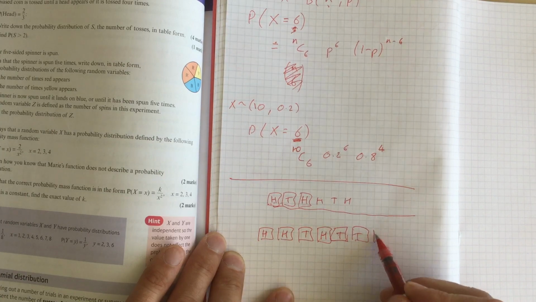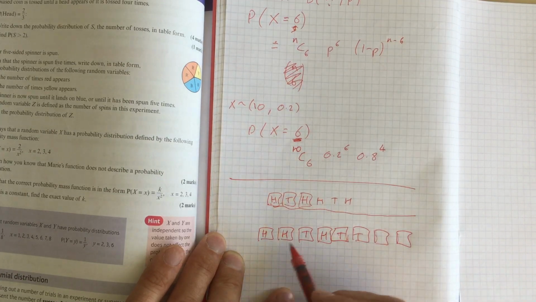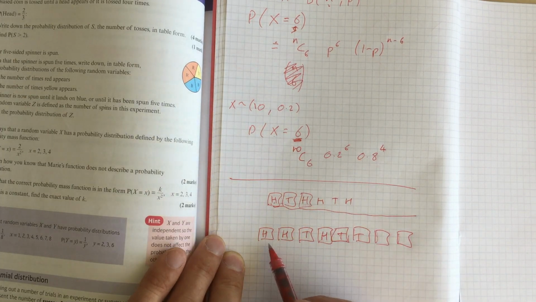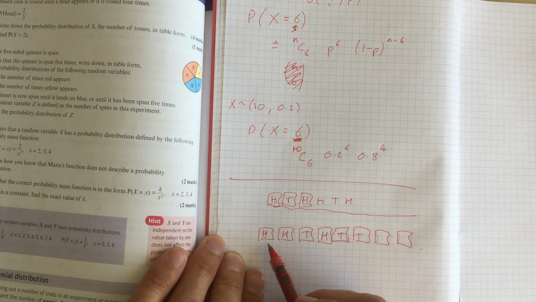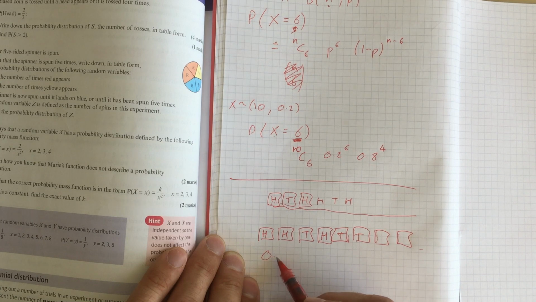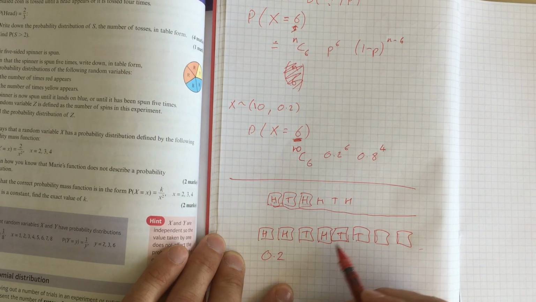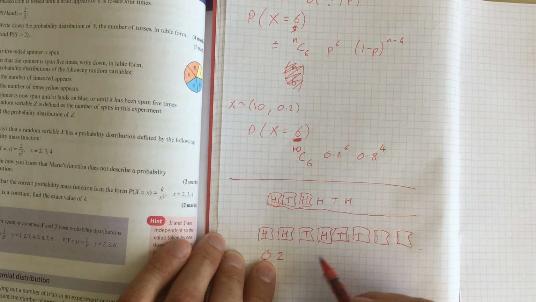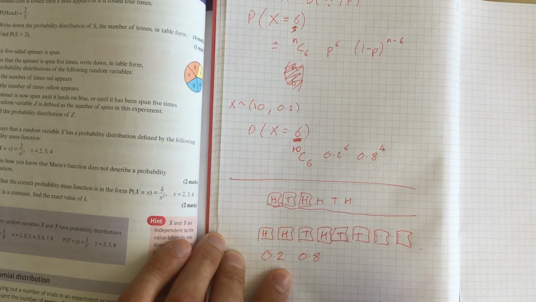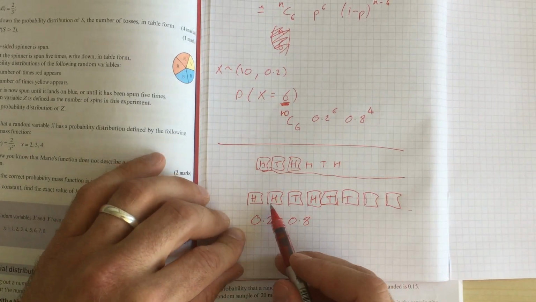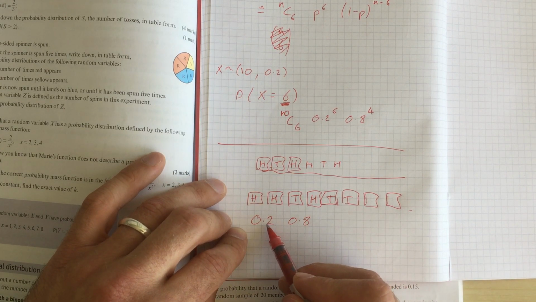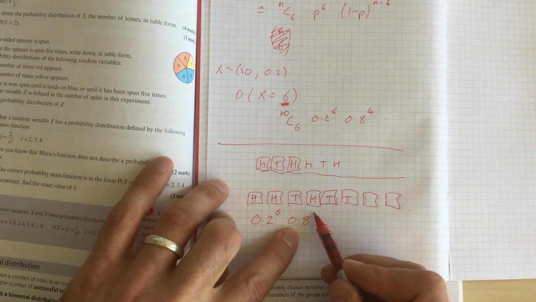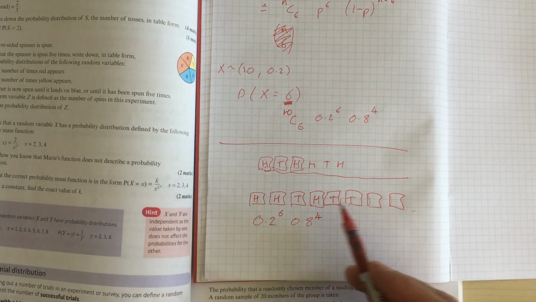But we know that out of the 10 slots to be filled, the 10 results of the experiment, 6 of them turned out to be heads. And obviously then 4 of them turned out to be tails. What's the probability of getting heads? Well, we said that was 0.2. What's the probability of getting tails? Well, if the probability of getting heads is 0.2, the probability of getting tails is 0.8, okay? So if I've got 6 H's and 4 T's, the probability of that is 0.2 to the power of 6, 0.8 to the power of 4, because each trial is independent.